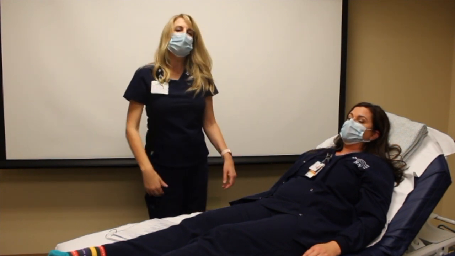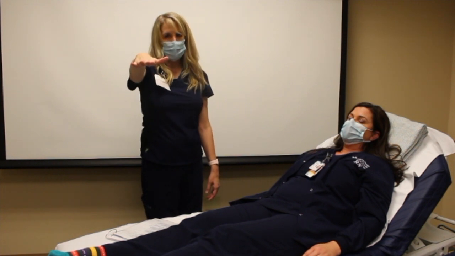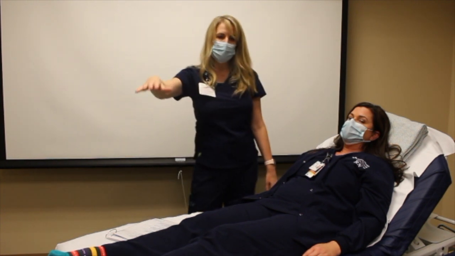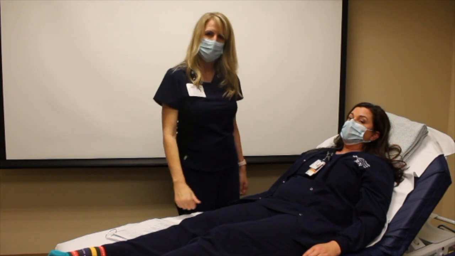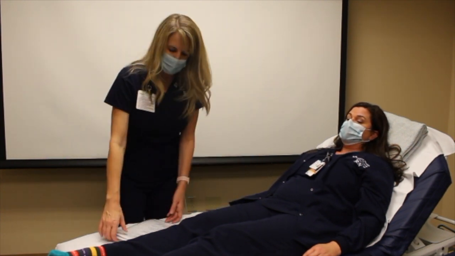A score of 1 would be if she was drifting but was able to stay off of the bed. A score of 2 is if they hit the bed before you finish counting to 10. And then we're going to cover the other scores here as we go.